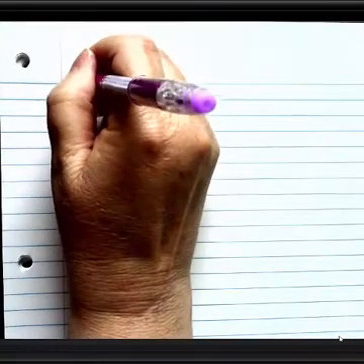Okay, so today we're going to talk about solving linear inequalities. The first thing we need to talk about is what an inequality is.